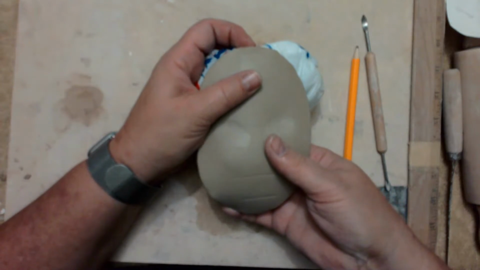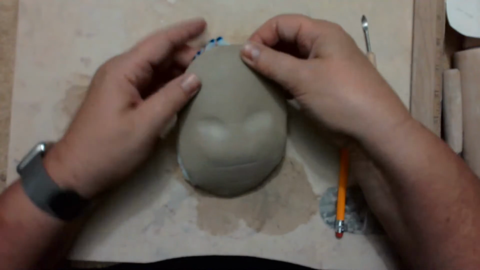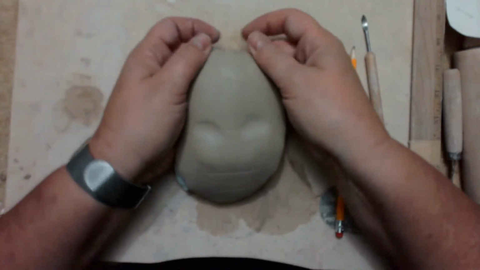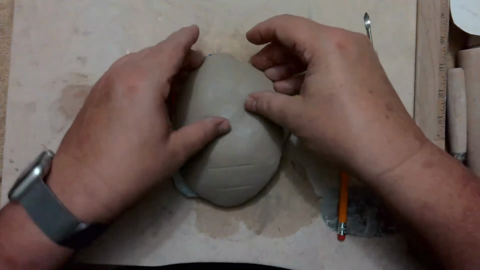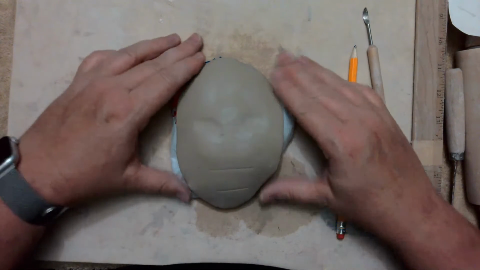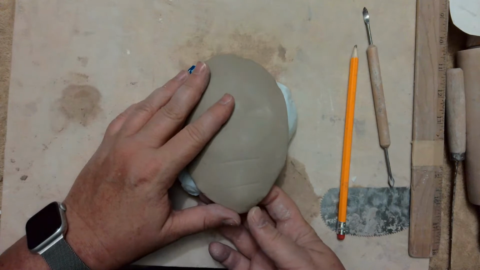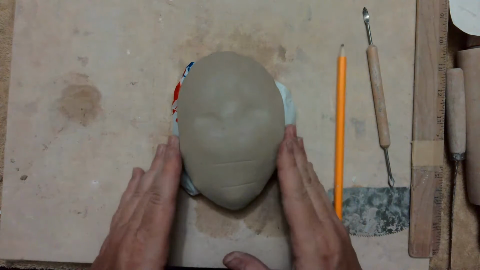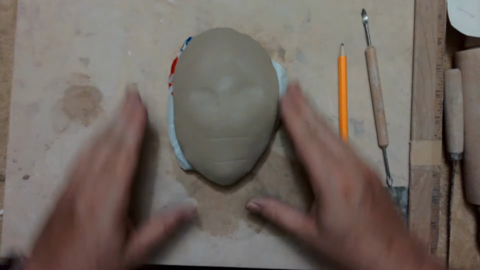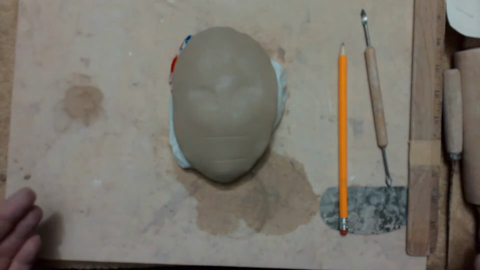This is pretty soft plastic clay. You may want to give the forehead a little bit of curvature. You may decide to bump the chin out a little bit. And that would be a good place to start for a mask.